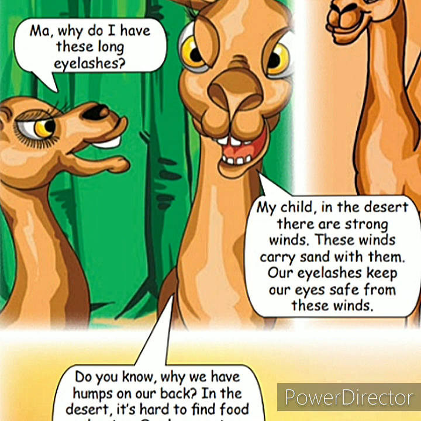The mother camel is explaining to the baby camel, that is a calf, why they have long eyelashes. My child, in the desert there are strong winds. Winds na காற்று, air. ஸோ டெசர்ட்டில் எப்படி இருக்கும், ரொம்ப வேகமான காற்று வீசும்.